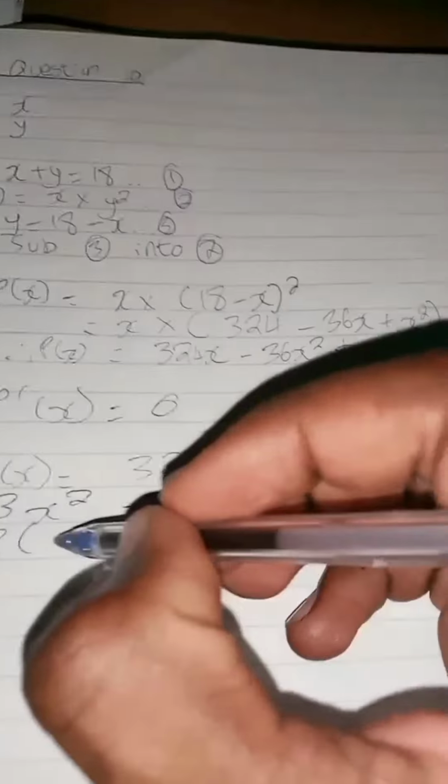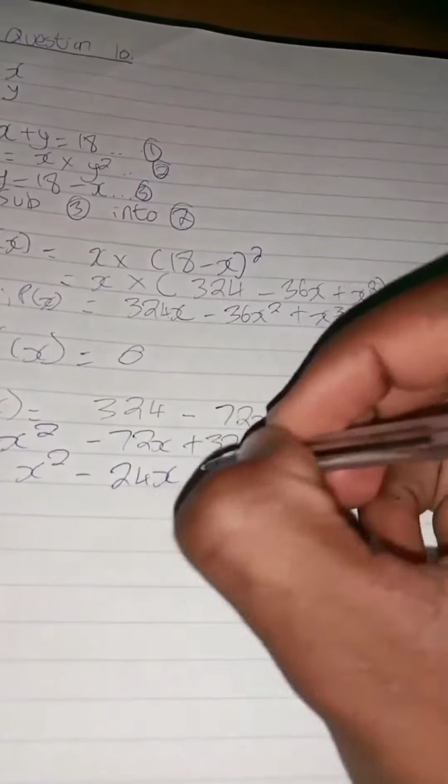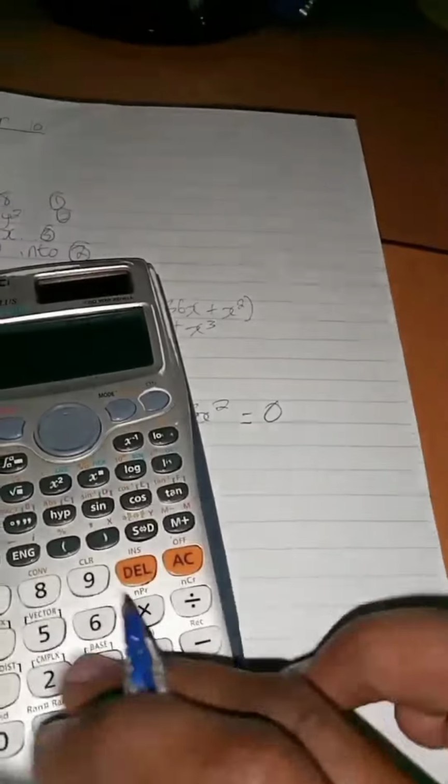Now you can see that we have ourselves a trinomial, and I think we can take out a common factor of 3, and we'll have x squared, let's see, 72 divided by 3 will give us 24x plus, let's see, 324 divided by 3 will give us 108.